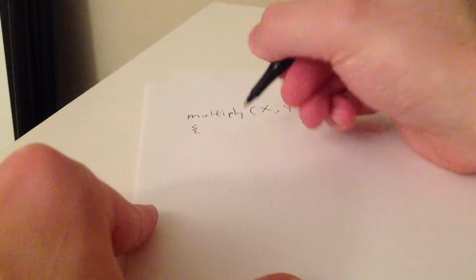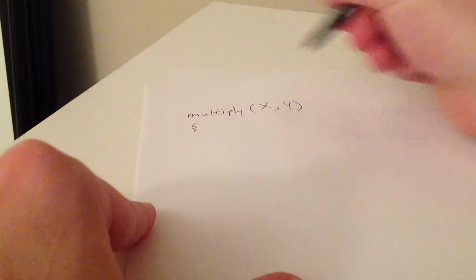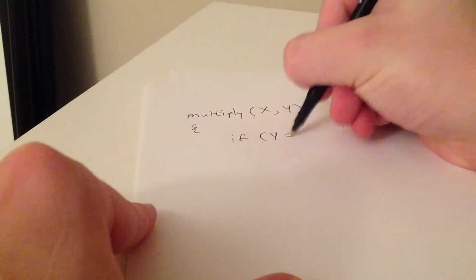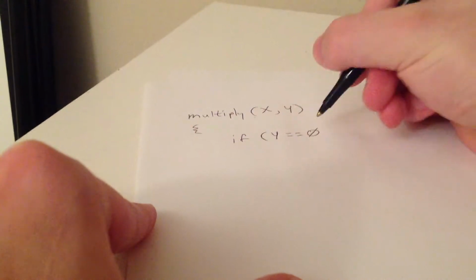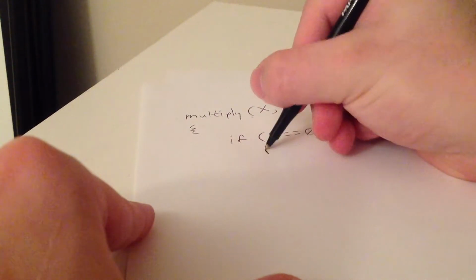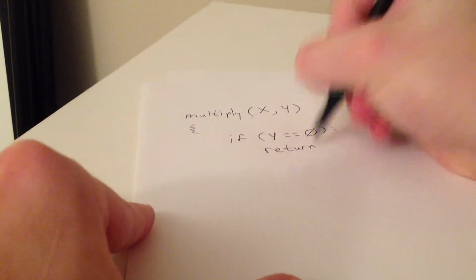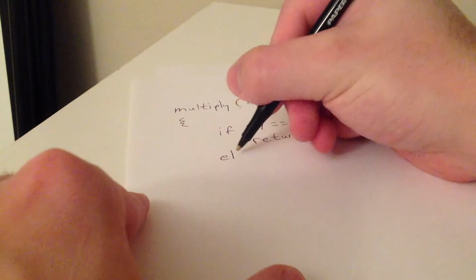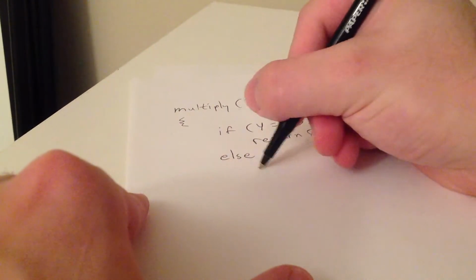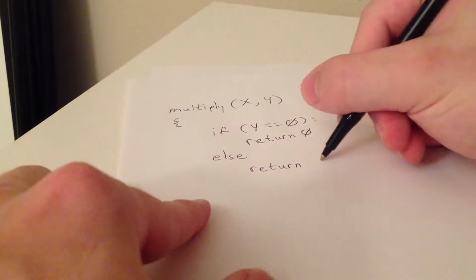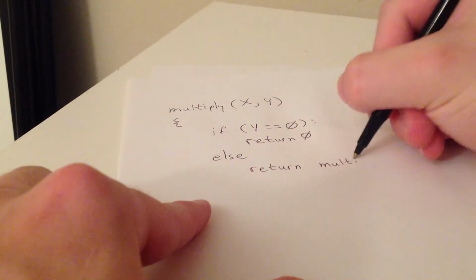There's my little opening brace to start, and we'll define this first by saying if y is 0, that kind of looks like a 4, but that is a y, then we'll return 0, and otherwise return multiply.